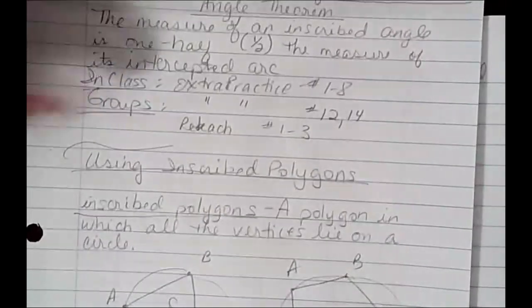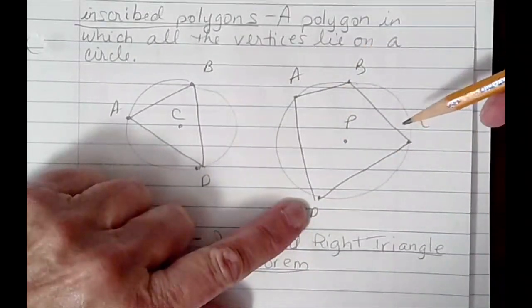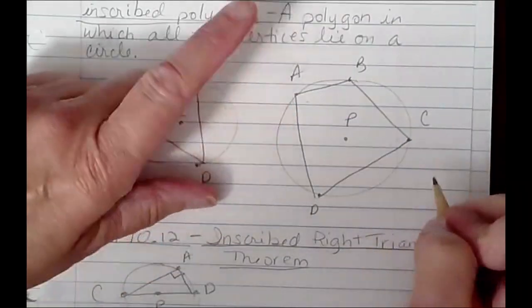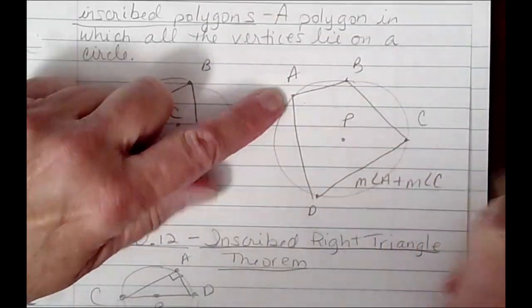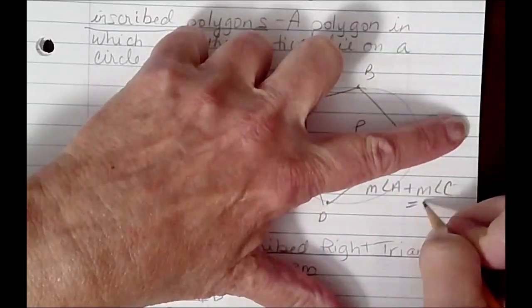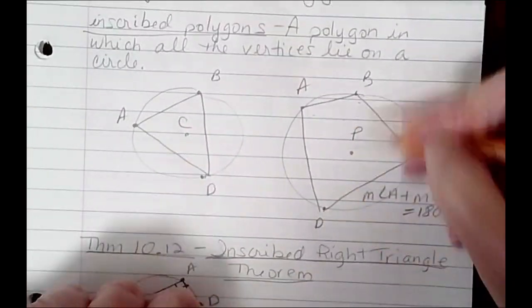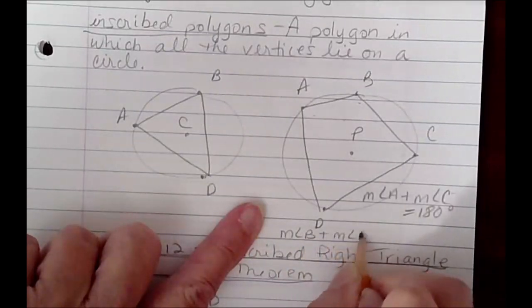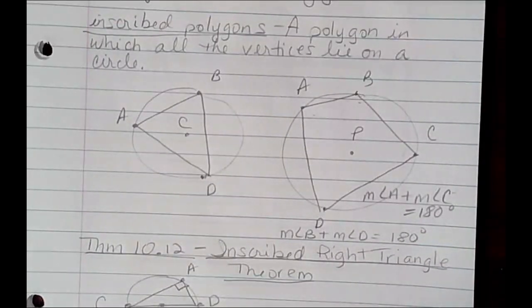All right, so we drew one over here. Because we have a quadrilateral inscribed within a circle, angle A is opposite angle C. So if we took the measure of angle A and added the measure of angle C, we need 180 degrees. They're supplementary. And because angles B and D are opposite angles, then we know that the measurement of angle B added to the measurement of angle D also equals 180 degrees. Supplementary angles.